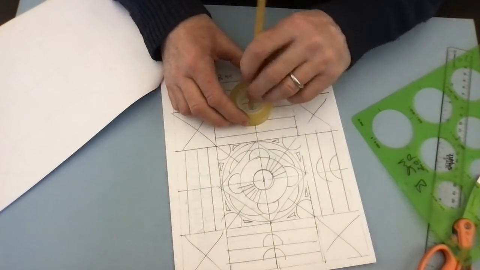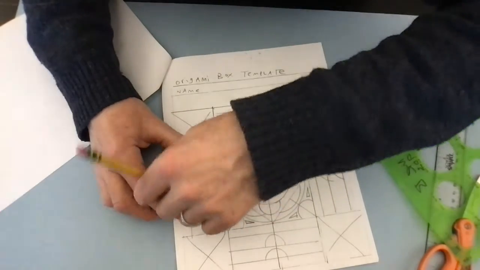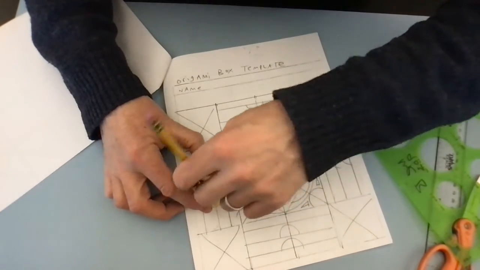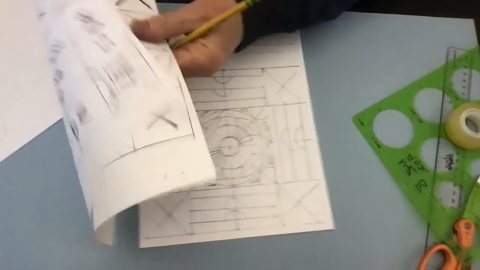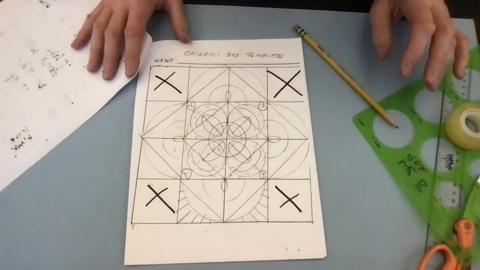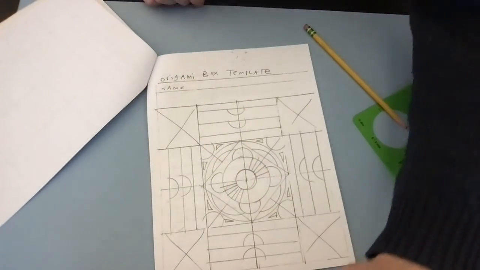So really, doodle with your geometry, okay? And if you don't like something, just erase it. And then when you finish two designs, choose which one you like best. Okay, hopefully that's helpful. That's 10 minutes of me ranting away, but hopefully you got the idea. All right, guys?